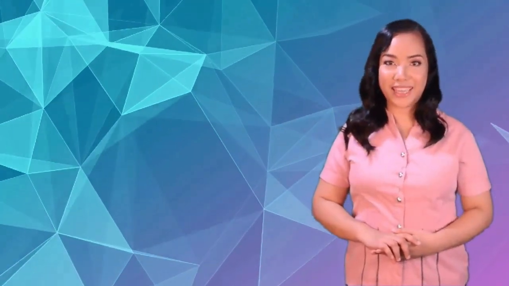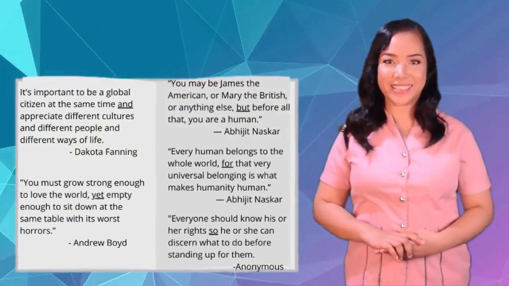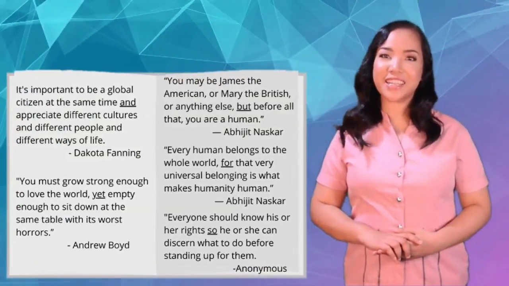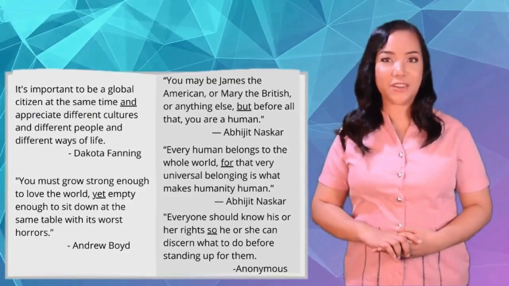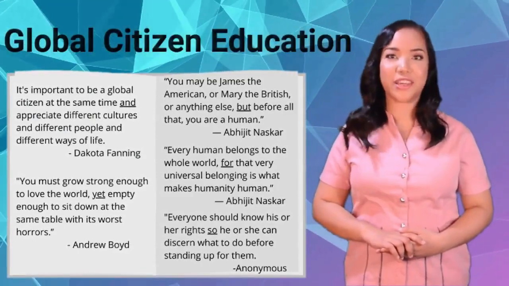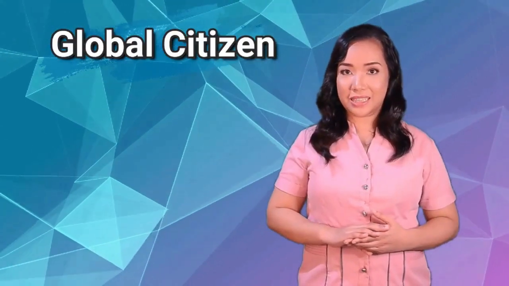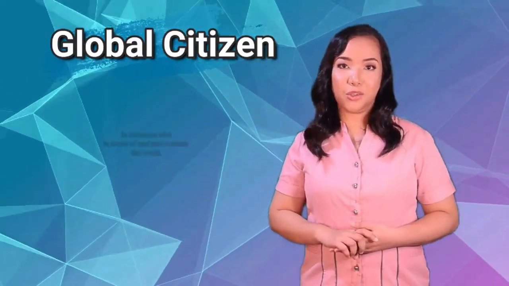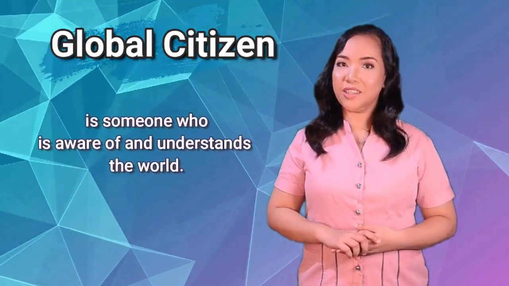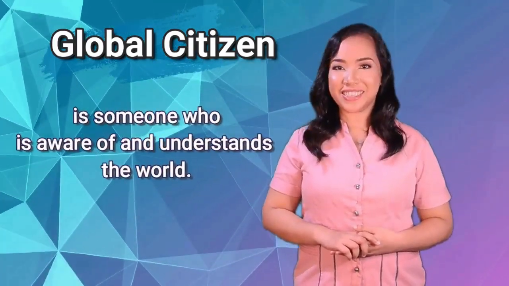Now, once again, let us have a glimpse of the previous compound sentences. These are actually some of the inspiring quotes on global citizen education. How do we define a global citizen? A global citizen is someone who is aware of and understands the world.